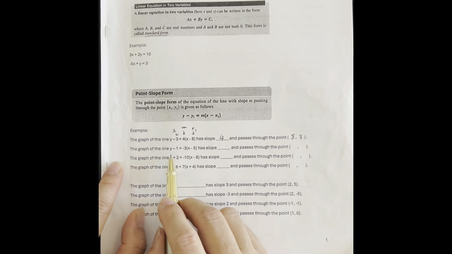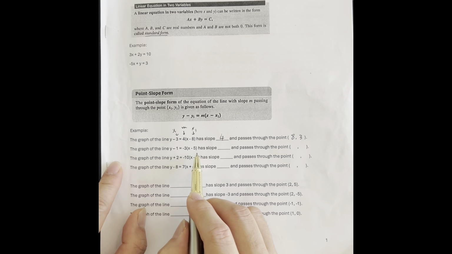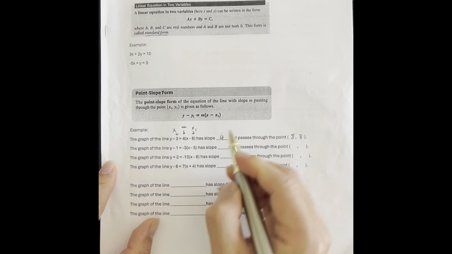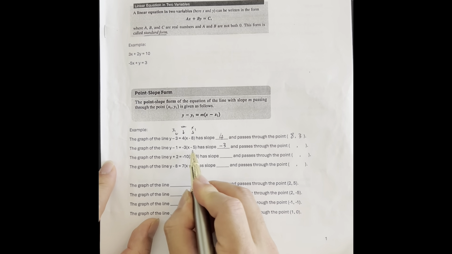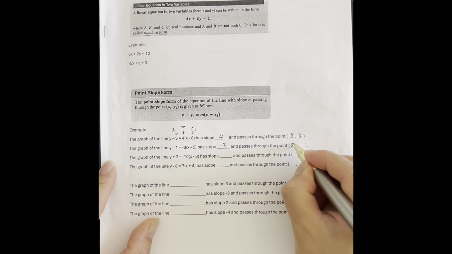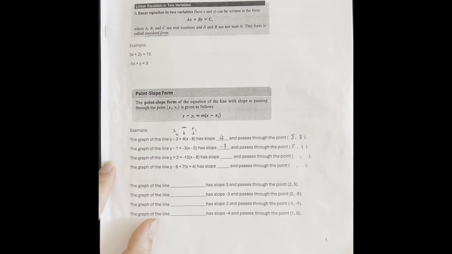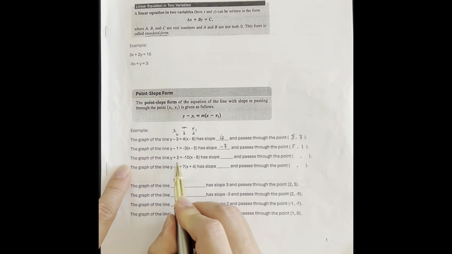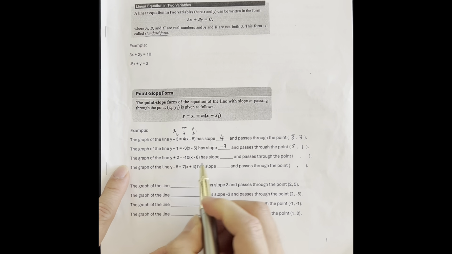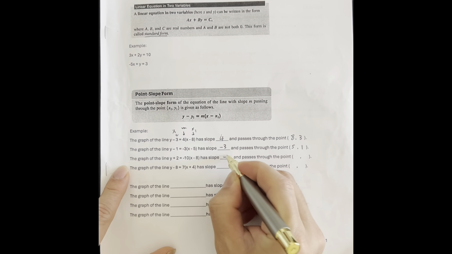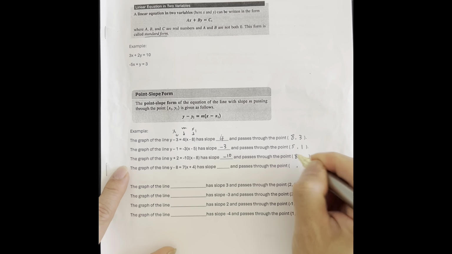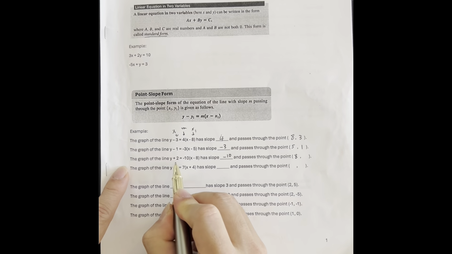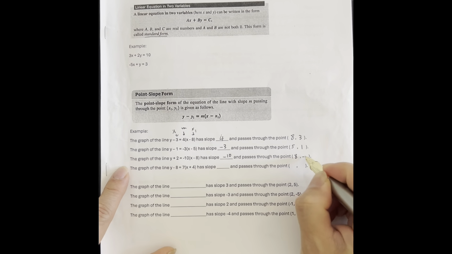So this line, y minus 1 equals minus 3 times x minus 5. The slope is minus 3, and it passes through the point 5, 1. So this line, y plus 2 equals minus 10 times x minus 8. The slope is minus 10. The x coordinate is 8, and the y coordinate in this case is minus 2.